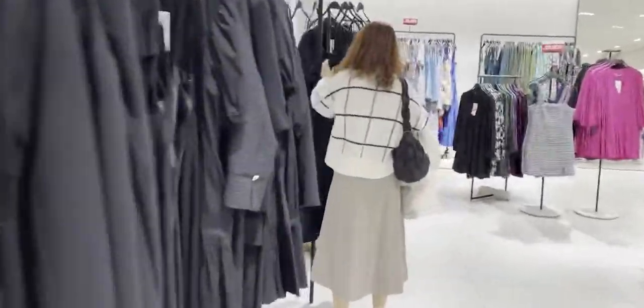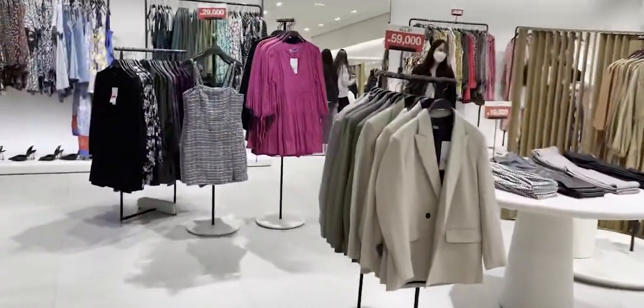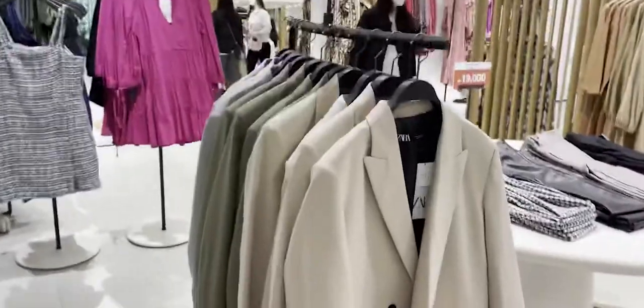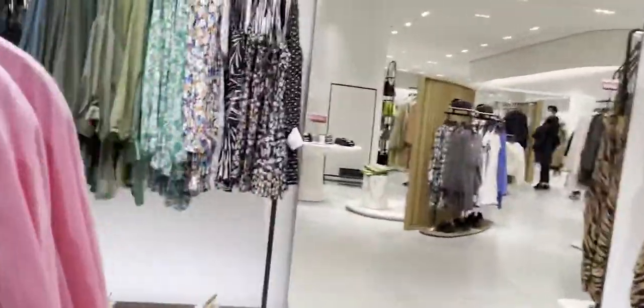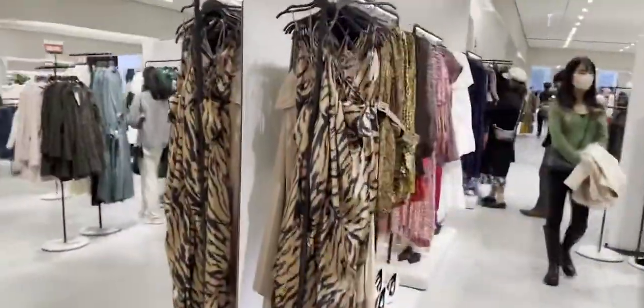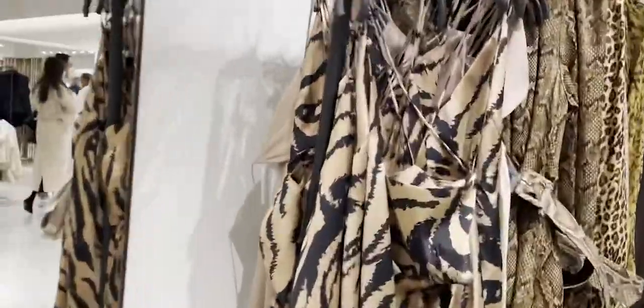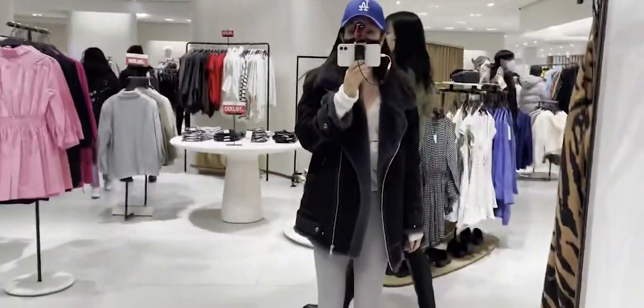It's very Korean style. Of course you have your typical jackets and dresses, but even still, they still look very Korean to me. I miss American fashion. That's one thing I really miss. Really, Zara is one of the best places that I like to go shopping.